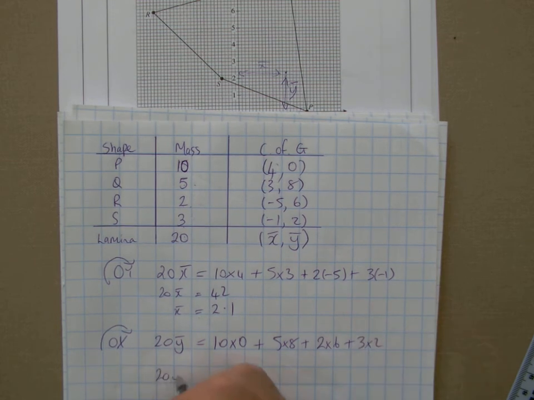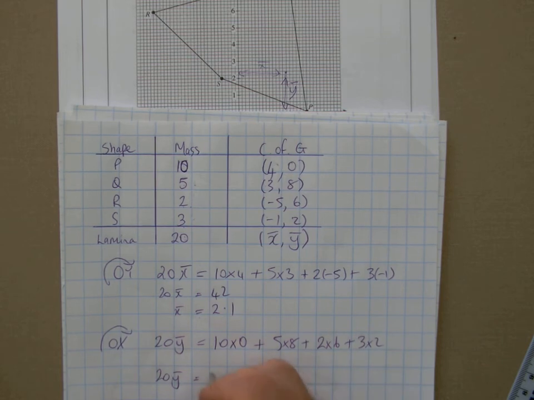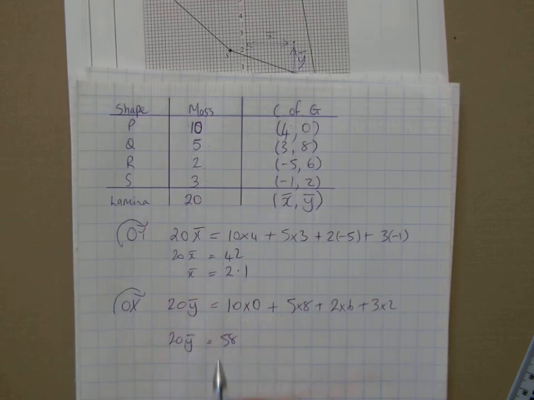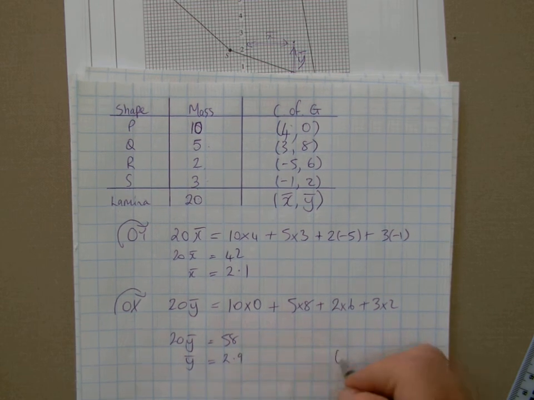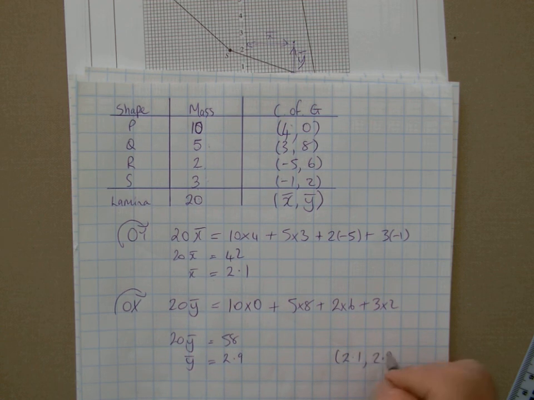So 20 y bar will equal 58. Then y bar will be 58 divided by 20, and you get 2.9. So my center of gravity will be 2.1, 2.9.